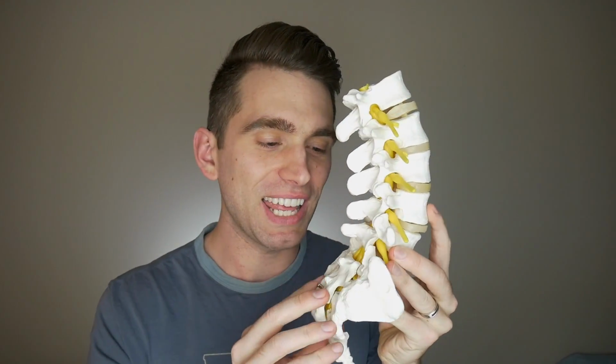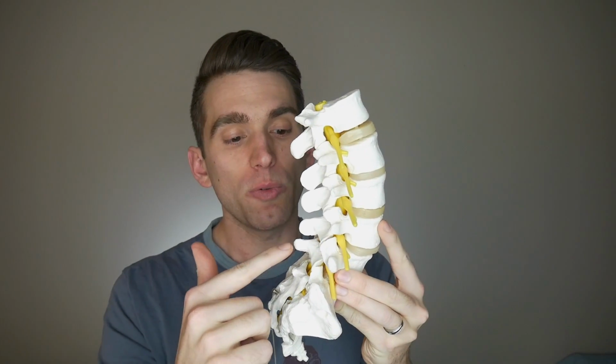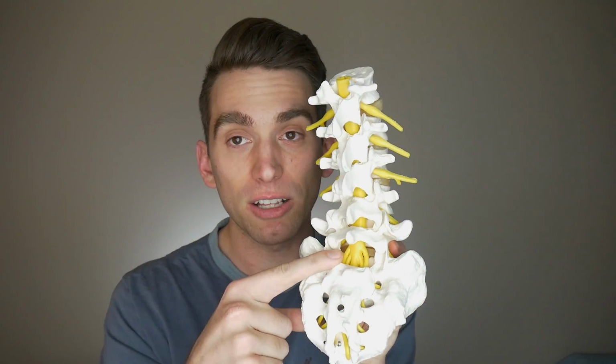Let's take a look at our spine anatomy and talk about what's going on in a herniated disc and why it would be causing pain and symptoms. So here we have our lumbar spine and the sacrum. This is our tailbone down here, just to give you some context. We have 5 different lumbar vertebrae with the yellow spinal cord running in between, all the way down to the sacrum, which is the backside of the pelvis.